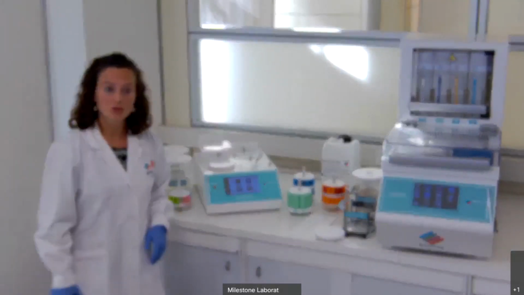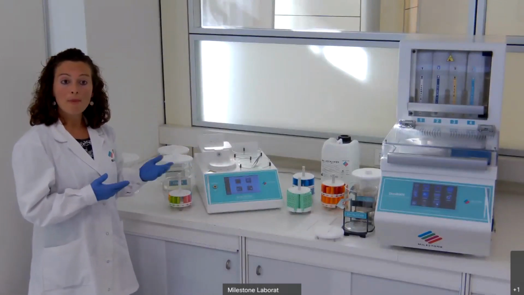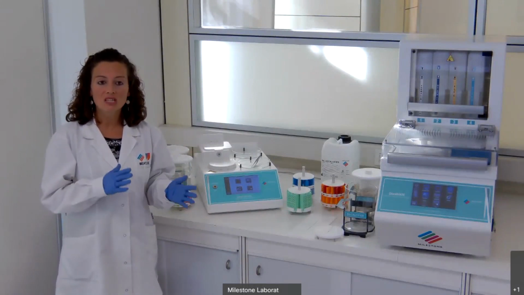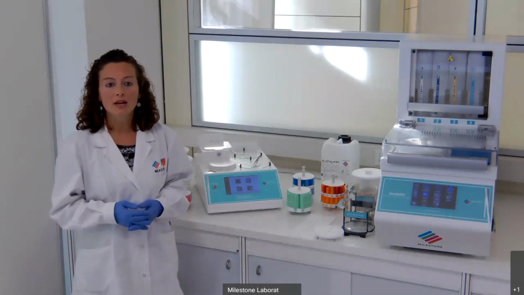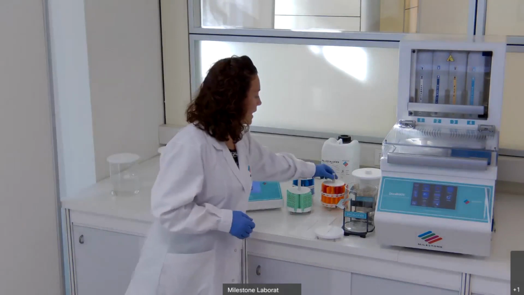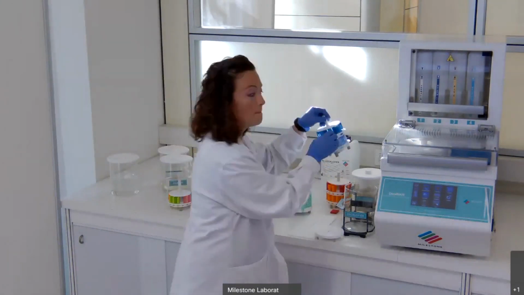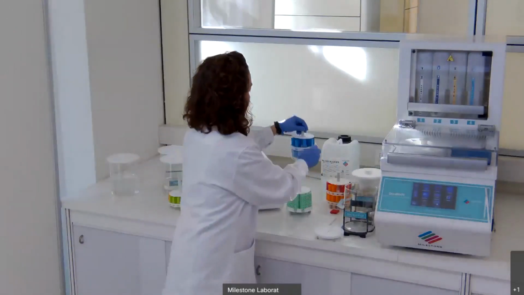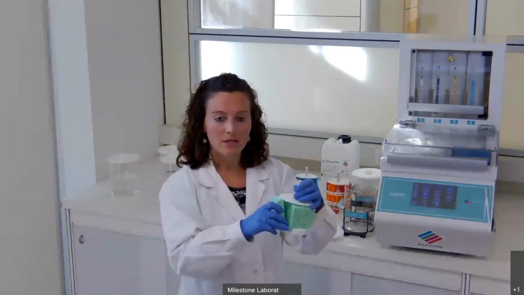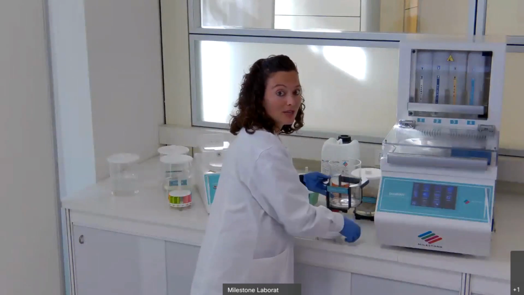Let's start with the bone station. The bone station is a little manual unit that is dedicated to fixation and decalcification of different kinds of specimens. We can decalcify standard specimens in the standard cassette rack, medium specimens in the mega cassette rack, big specimens in the super mega cassette rack, and even really big bones in the dedicated rack.